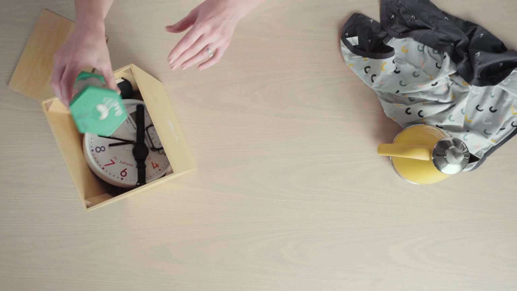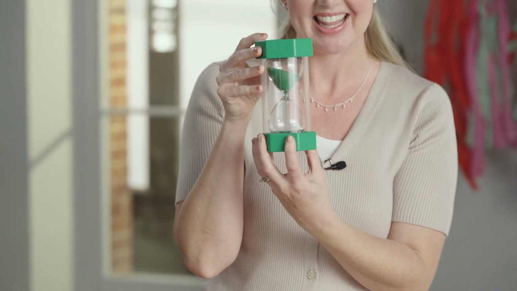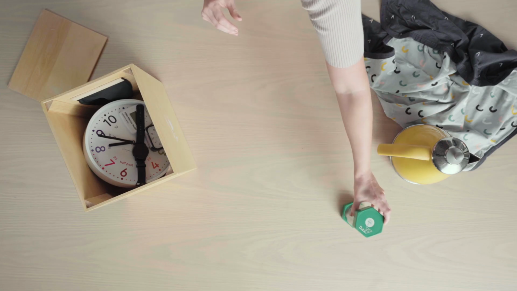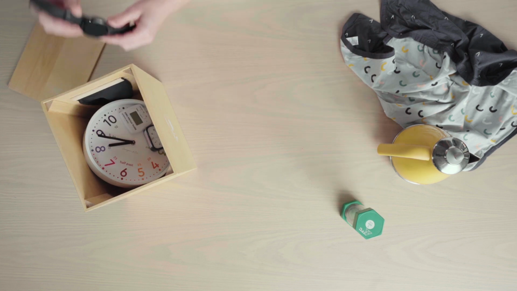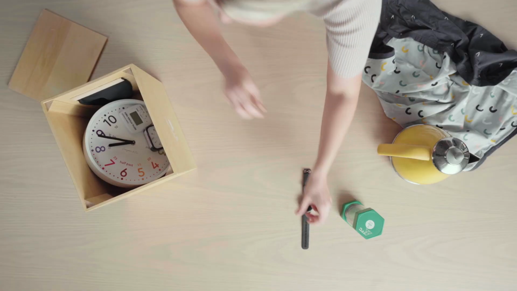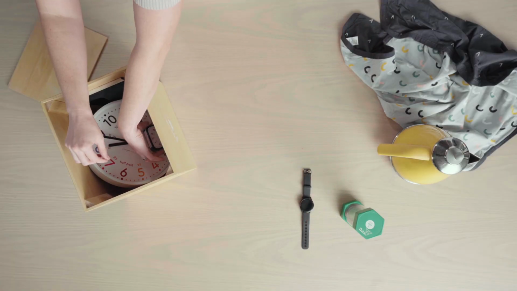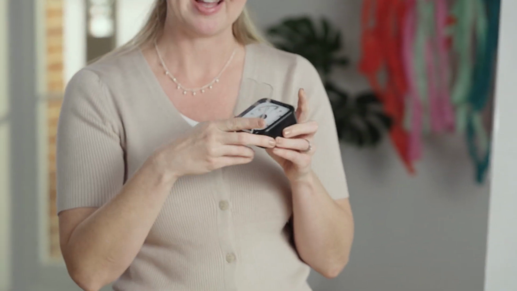Okay, in my mystery box, let's take a look. Oh, an egg timer. Have you seen one of these? You might wear one of these. A watch. Now this is a timer.